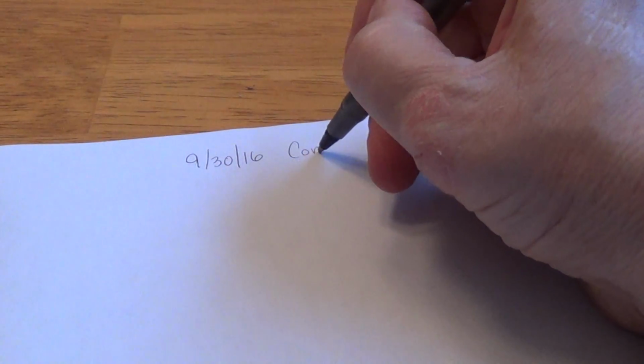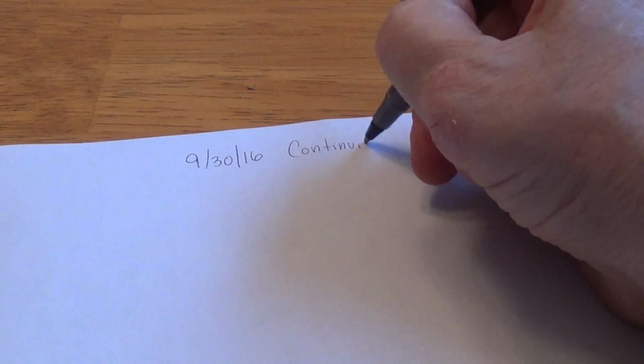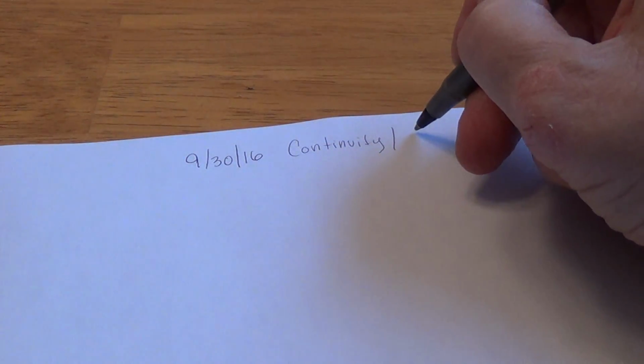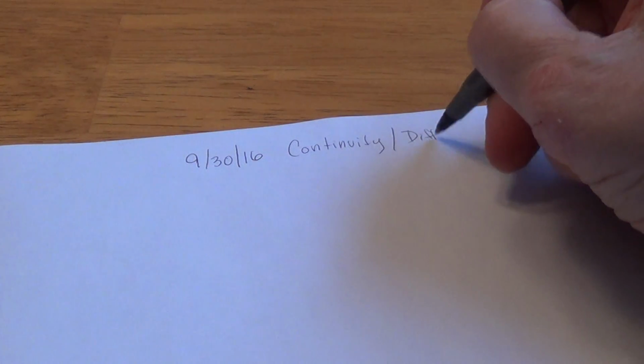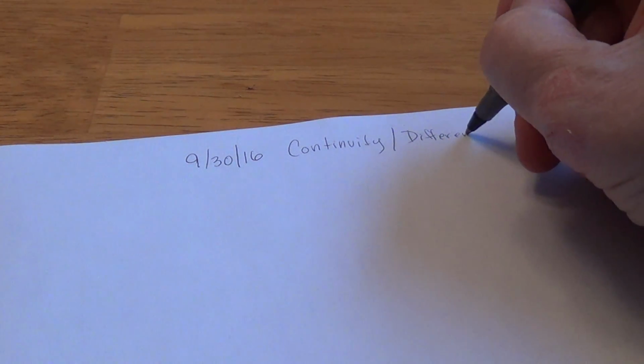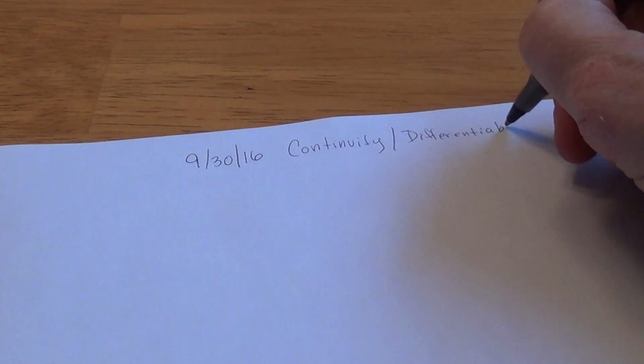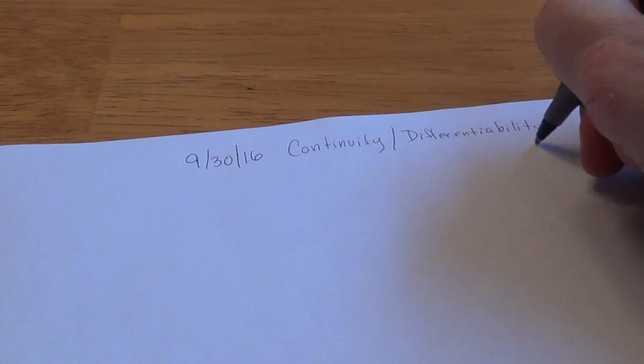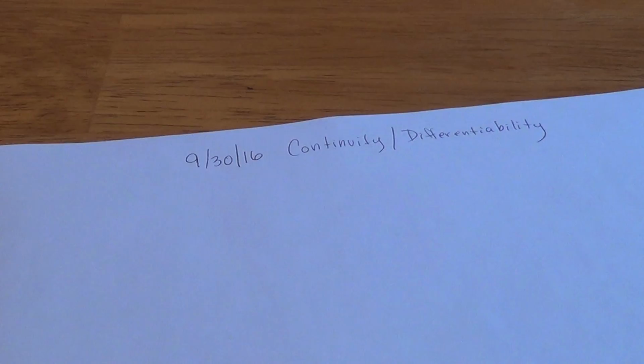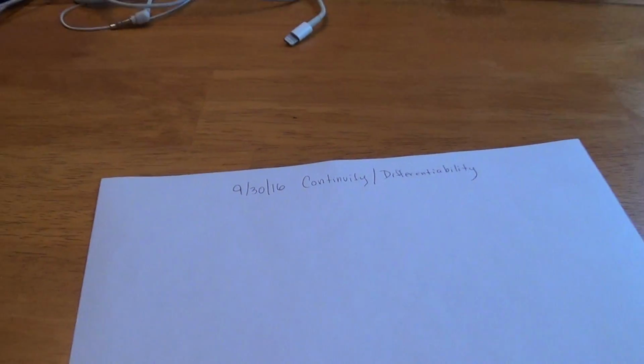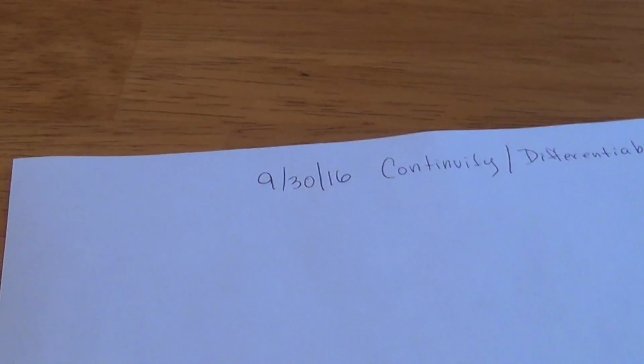Well, it's sort of a theoretical lesson, so we're going to look at continuity again and, pairing with it, differentiability. That's a mouthful, but I think you can handle it. Can you see that? Somewhere in the middle there. It looks good.